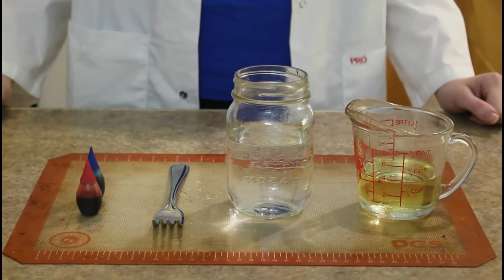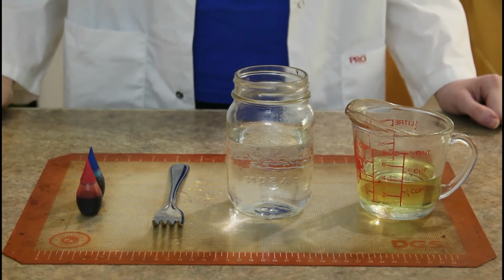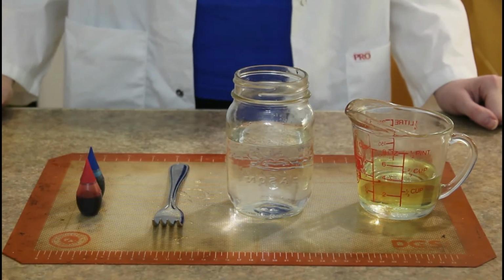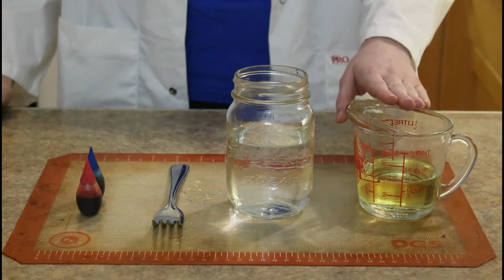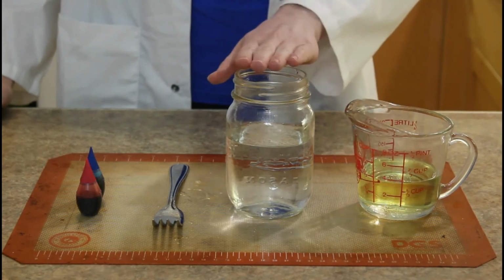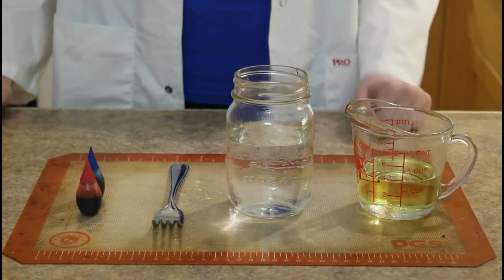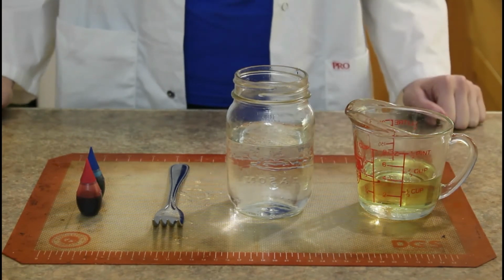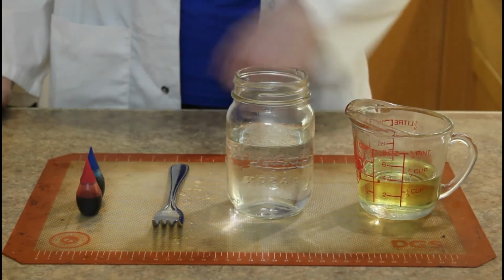Okay, now let's get to the fun part. For this experiment, we are going to make fireworks in a jar. You are going to need oil. This is just regular vegetable oil, a jar of water, a small cup, I'm just going to use the one that the oil is in, a fork, and some liquid food coloring.